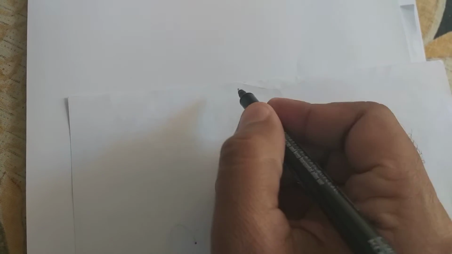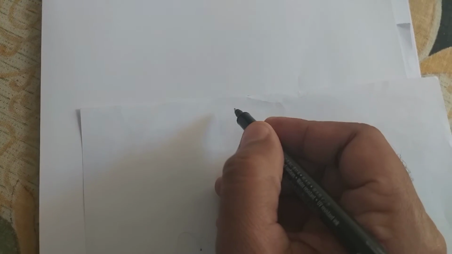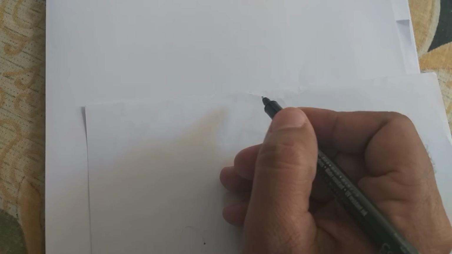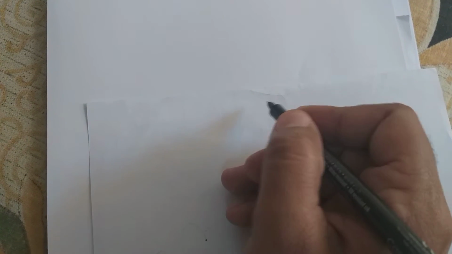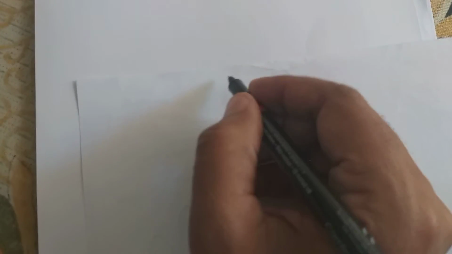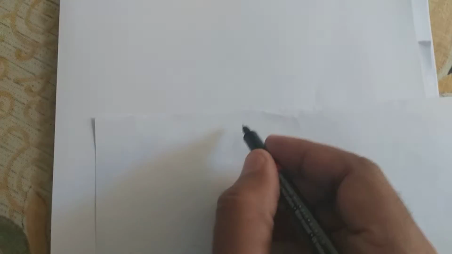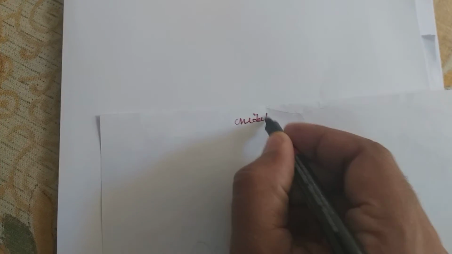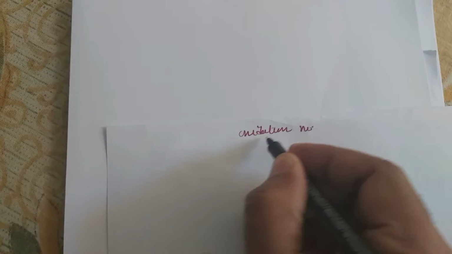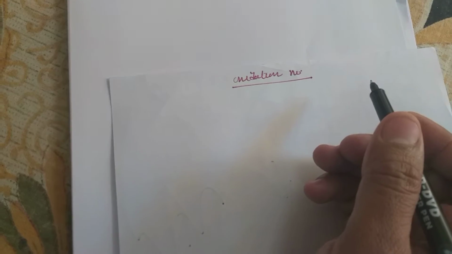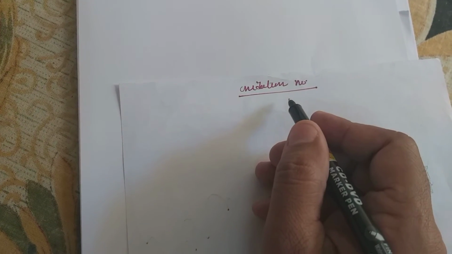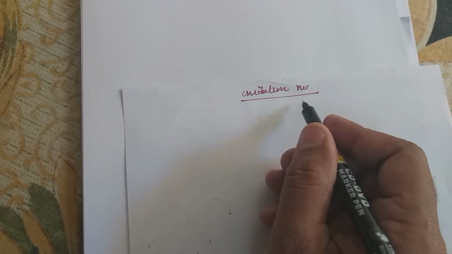In the previous part of redox reactions, we have discussed the concept of redox reactions. What is the meaning of redox reaction? How can we identify oxidation and reduction? Now after that, the next thing which we have to discuss is oxidation number. First of all, before starting the discussion about the oxidation number, we have to know what is the meaning of oxidation number.